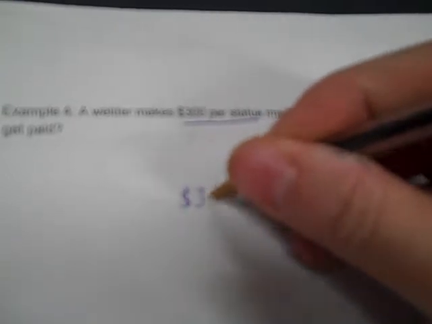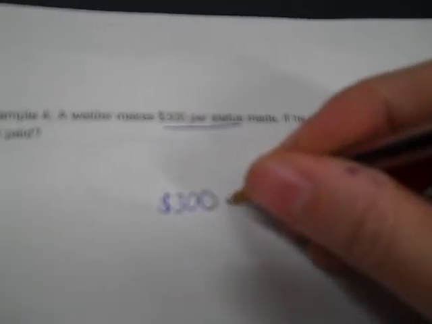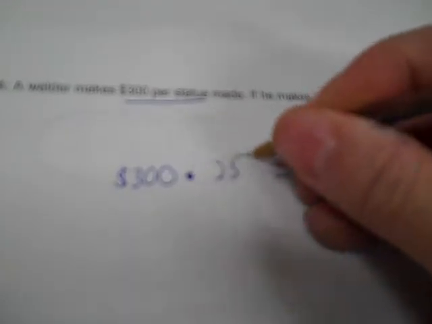Okay, example 4. A welder makes $300 per statue. So $300 times, but it says per statue. So I'm looking for 25 statues. So when I write the equation, I can take times 25, and then what I don't know is how much I'll get paid.